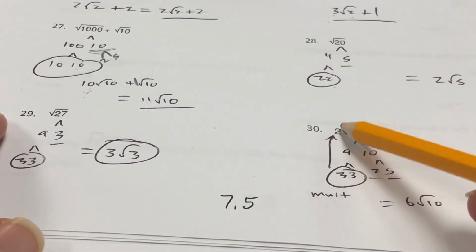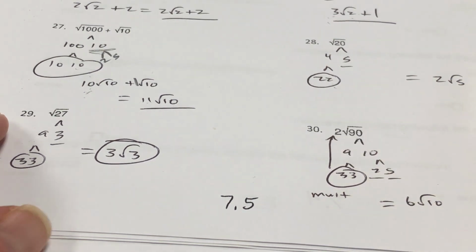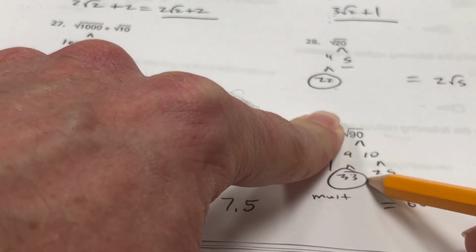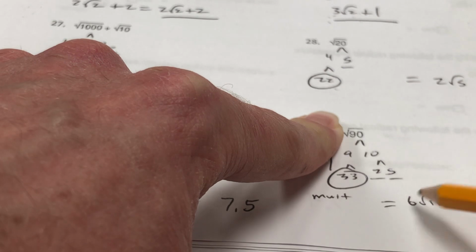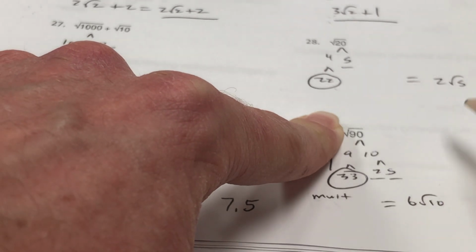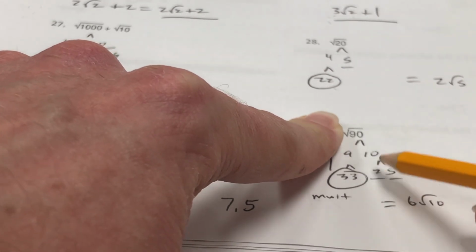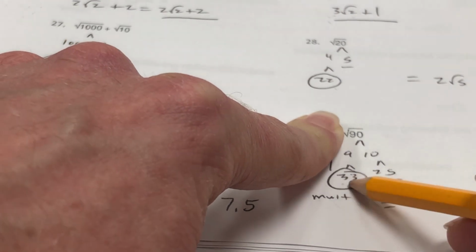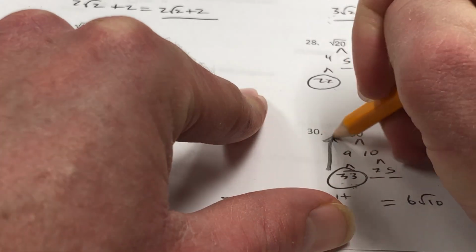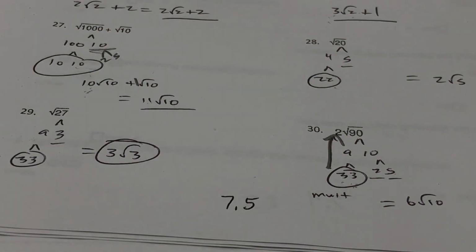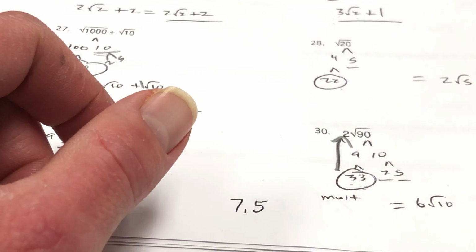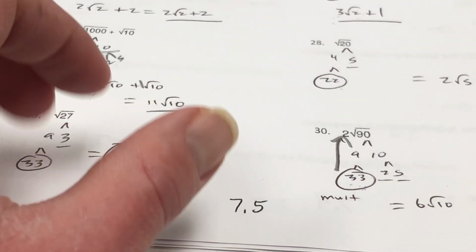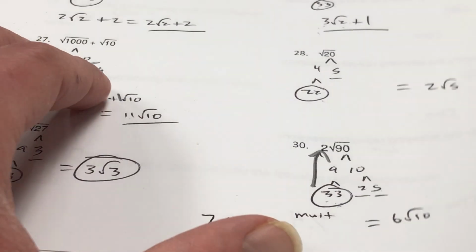90. Now, look at this. You got a 2 on the outside. What's going to happen here? So let's pretend it's not there. What goes into 90? 9 and 10. What's 9? 3 and 3. Again, 2 and 45, 3 and 30, 6 and 15, many different ways, but 2 3s and a 2 and a 5. So the 2 and the 5 stay on the inside, and that's 10. This 3, though, is going to multiply with the 2 on the outside. All these questions are about multiplication. So 3 times 2 is going to give you a 6 on the outside. 6 root 10.